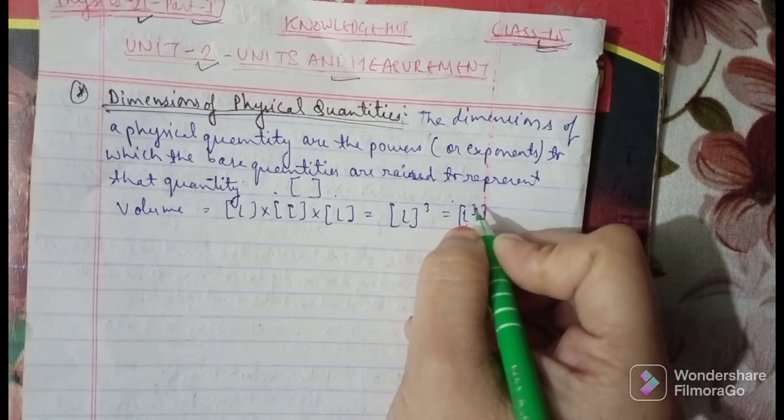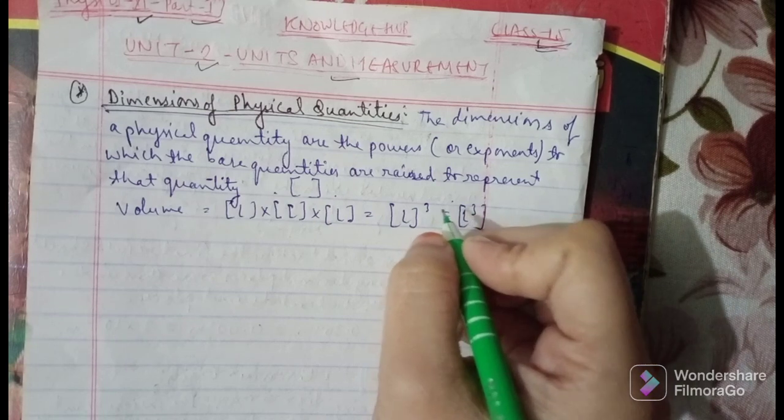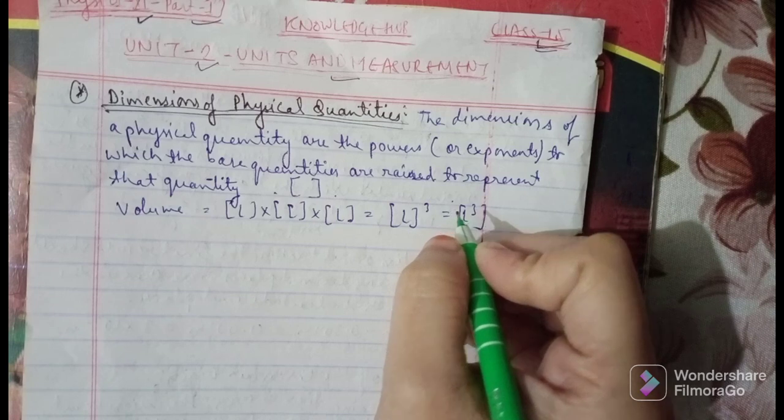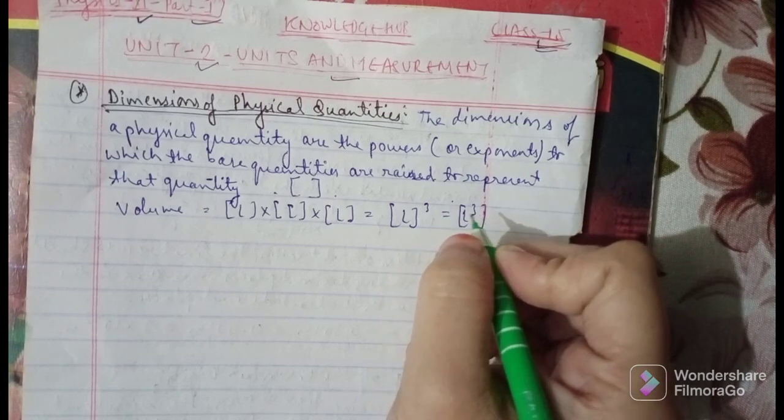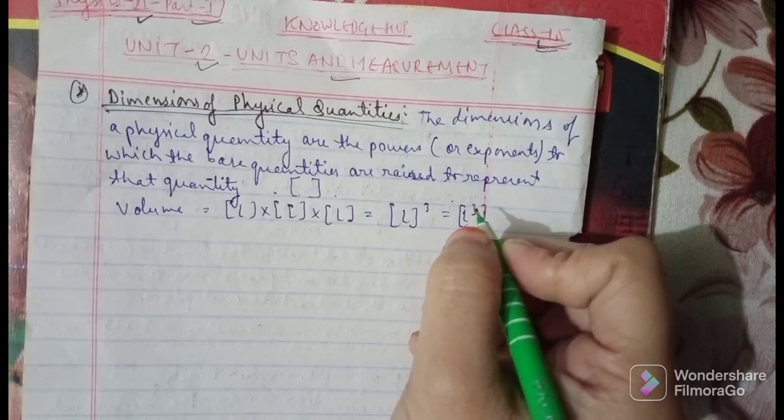As the volume is independent of mass and time, it possesses 0 dimensions in mass, M to the power 0, 0 dimensions in time, T to the power 0, and 3 dimensions in length.